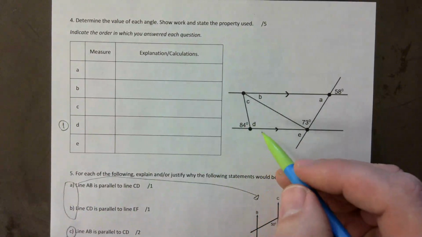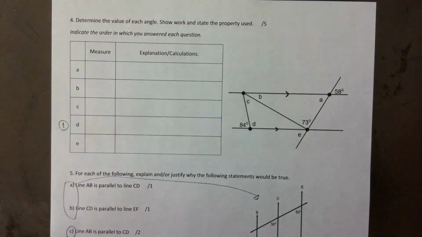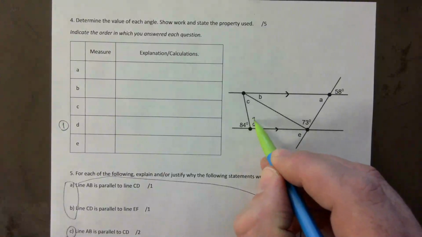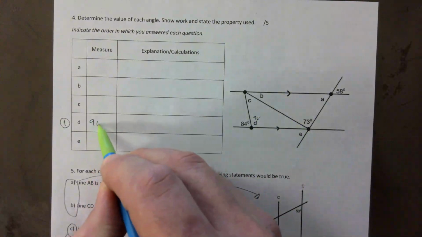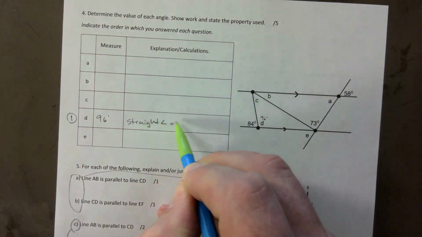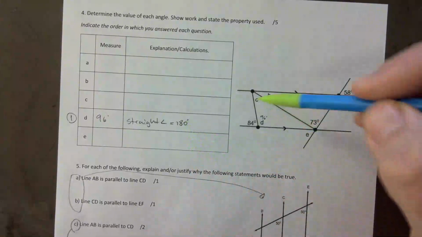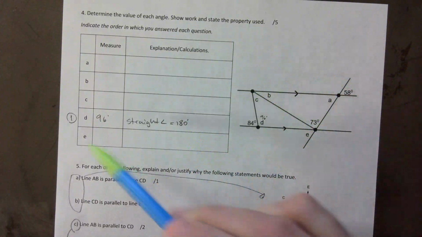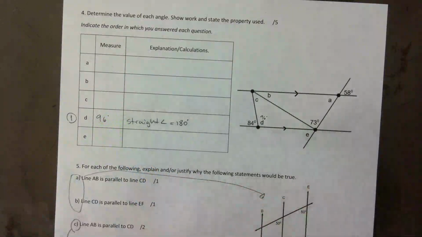But you do know that this is going to be 96, right? This is going to be 96 here. And so I'll just go 96. And I used straight angles equal to 180. Obviously, if you started elsewhere, so today I'm just going to honestly, if you get the number right, you get the mark.